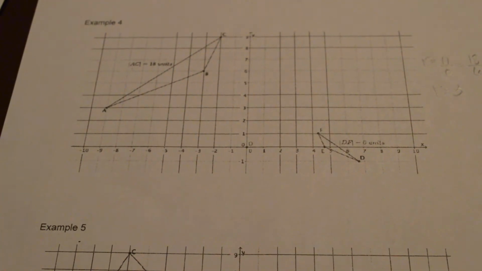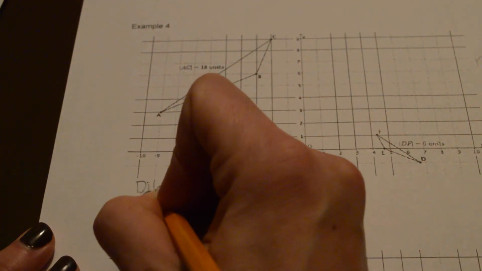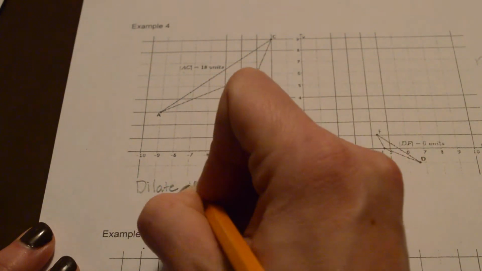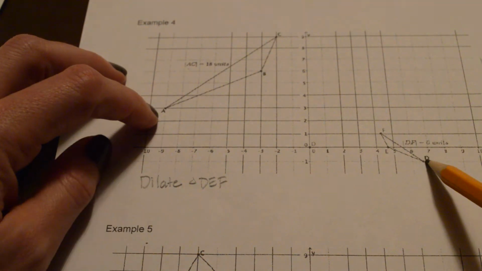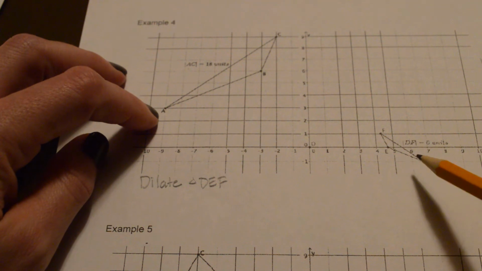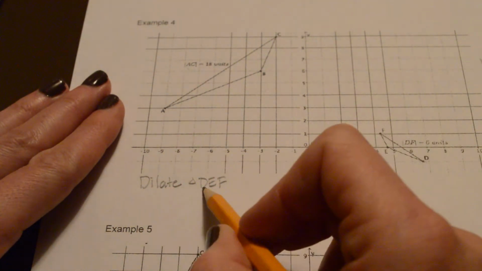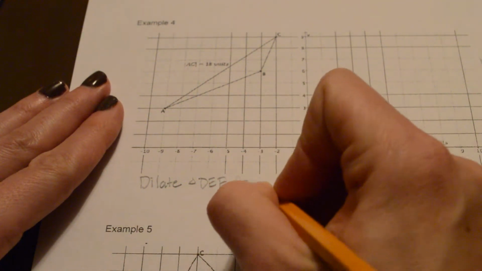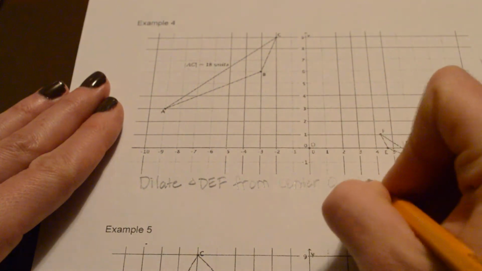Okay, so we're going to come up with a sequence that will map the smaller onto the larger. And we're going to use a scale factor of 3. So that's going to be our first part of the sequence. So we're going to dilate triangle DEF, and this one's tricky because the vertices are named differently, but that doesn't mean they can't be similar. You're proving it through your sequence. So we're dilating DEF from center O by our scale factor of 3.